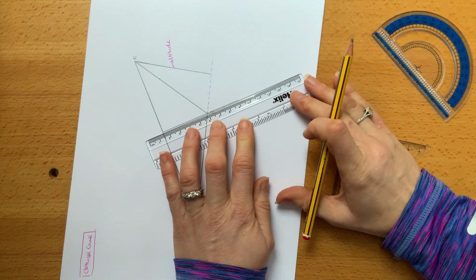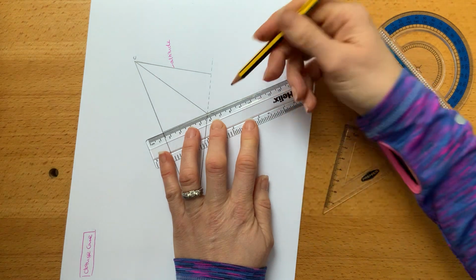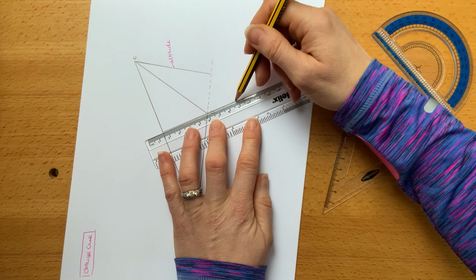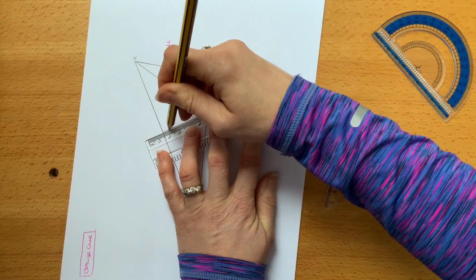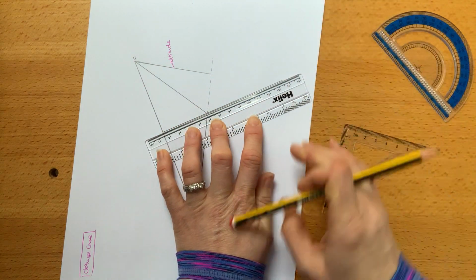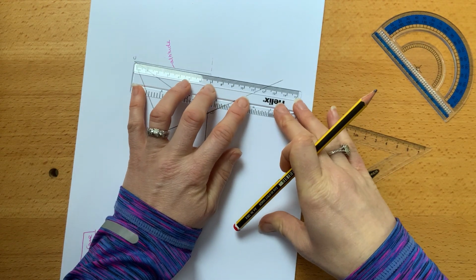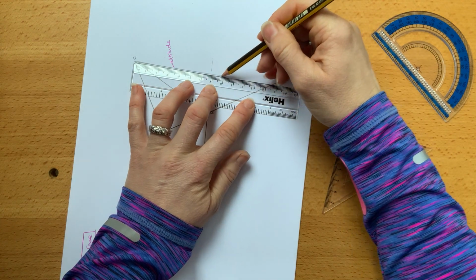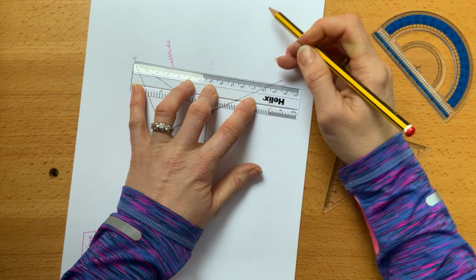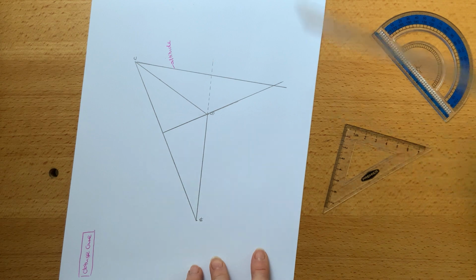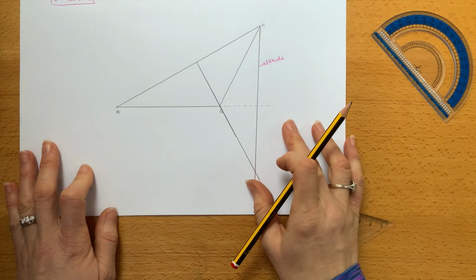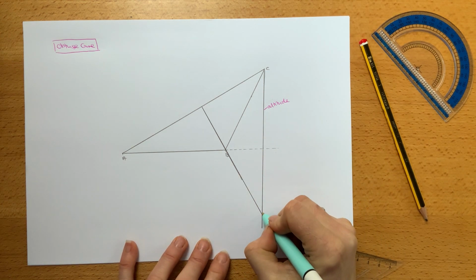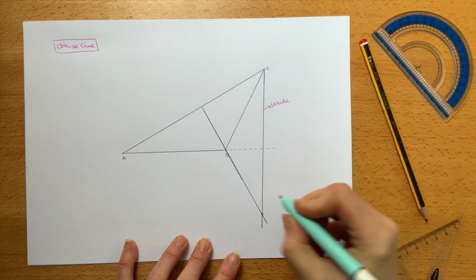So I need a nice long line. Again, making sure you have your ruler in the exact place you need it to be. And we can see this time my altitudes are meeting outside of the triangle.